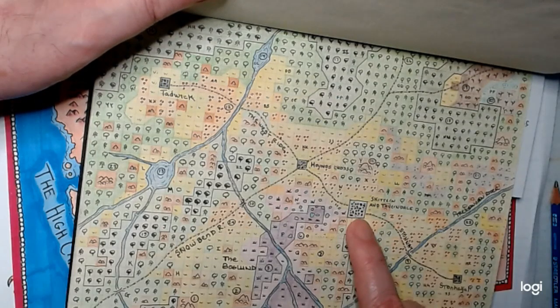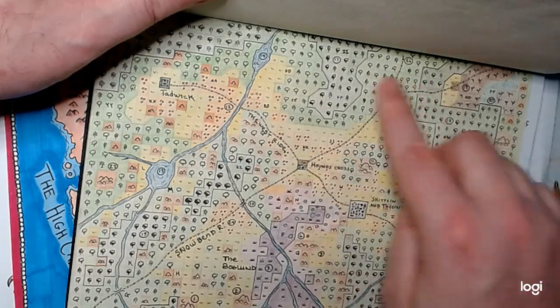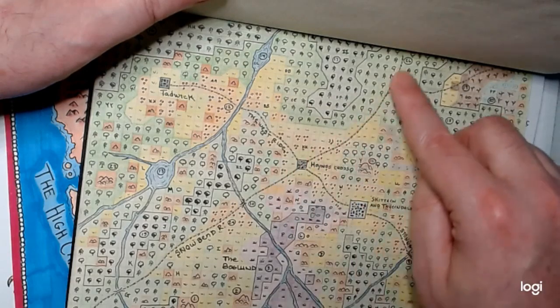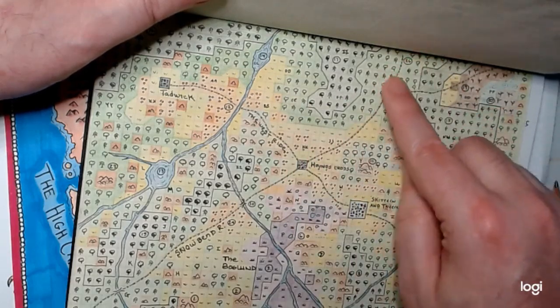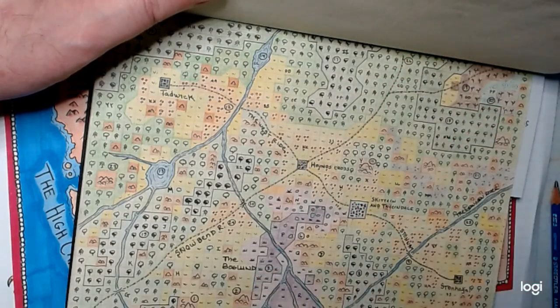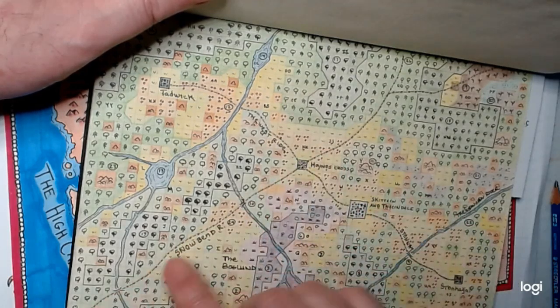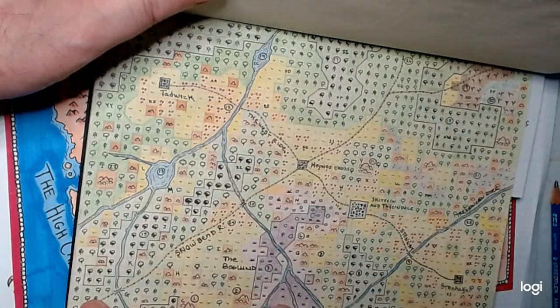We know that the local duke, because this is like a minor duchy in the kingdom of Daria, up this way is where the duke has his castle. We know that there's a swamp south of us called the Boglands. We know if we follow the Snowbend ride out here to the southwest, that will run towards the coast and to a major port city.